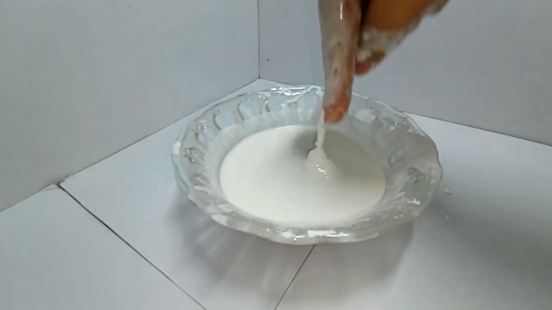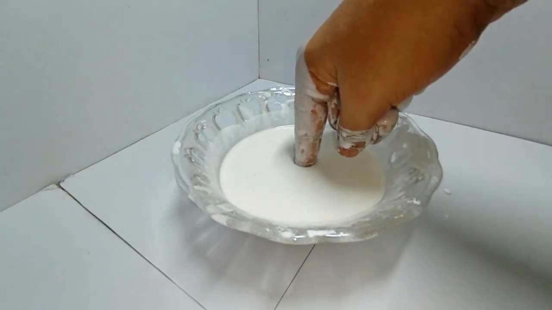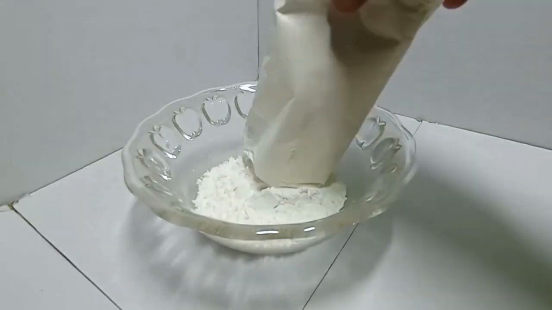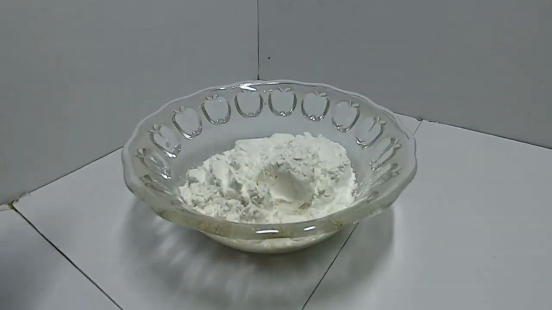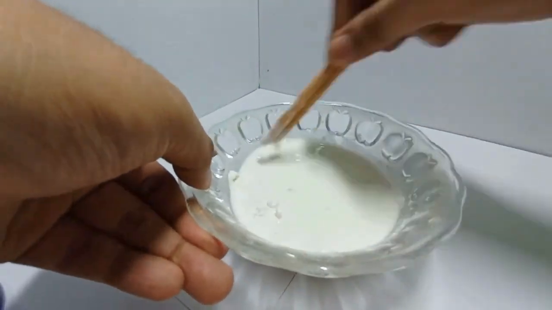What we have here is an oobleck. It is a suspension of cornstarch in water. To make an oobleck, we require cornstarch to which we add water and mix until we have the desired consistency.